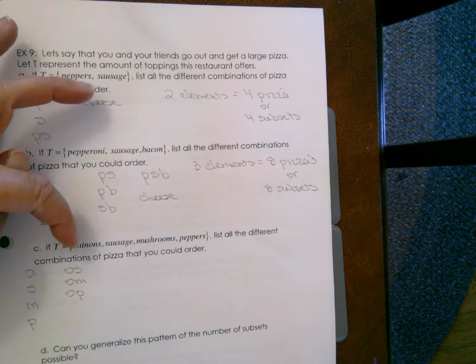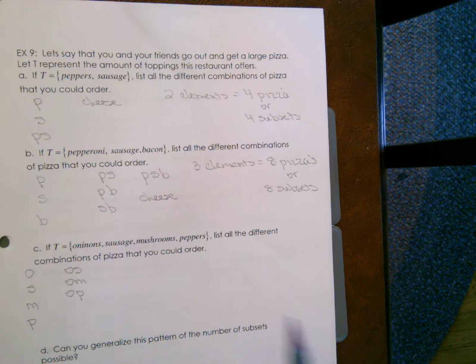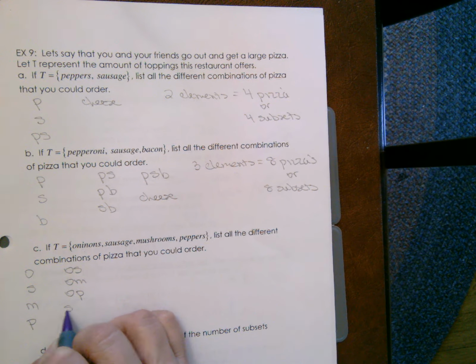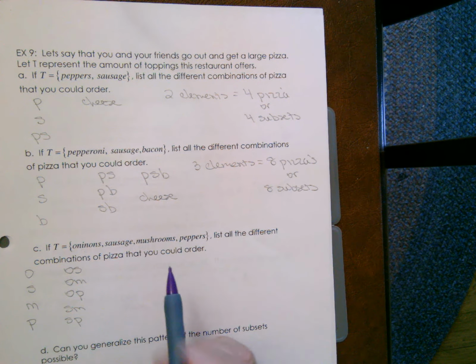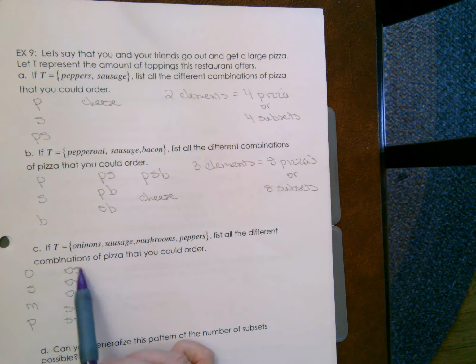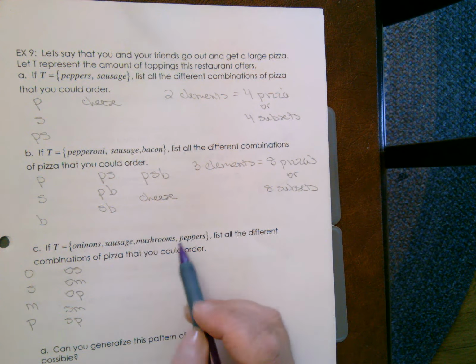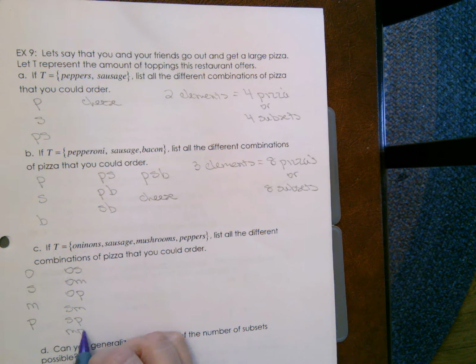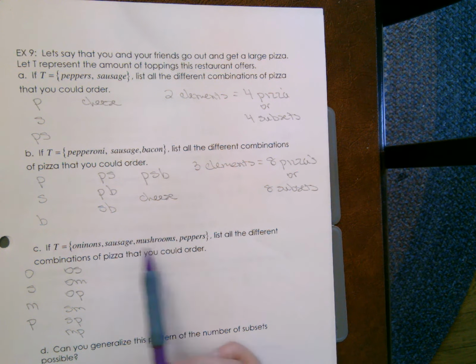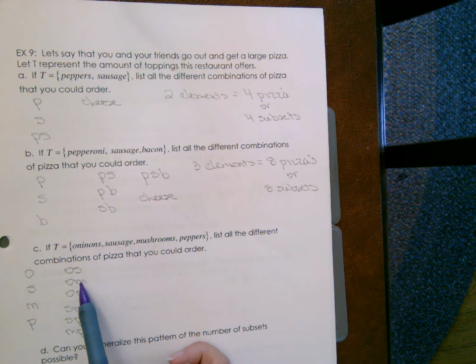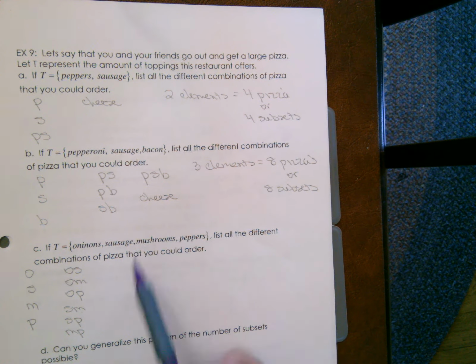So I did onions with each one. So now I'm going to do sausage with each one. So sausage and mushroom, sausage and peppers. Notice sausage and onions are already here. Now I'm going to do mushrooms with each one. So mushrooms and peppers. Notice mushroom and sausage is here. Mushroom and onions is already here. Mushroom and sausage is already here too. Okay. So, and I already have peppers with each one.